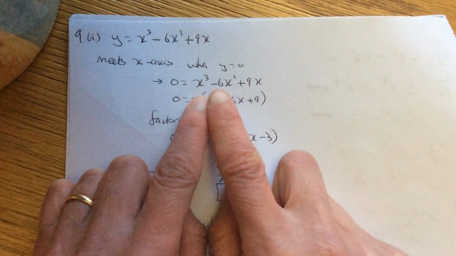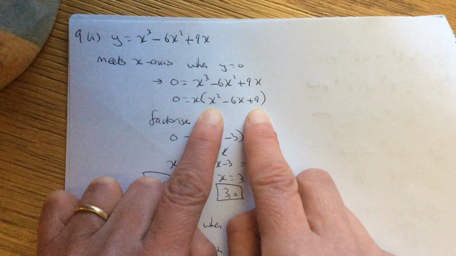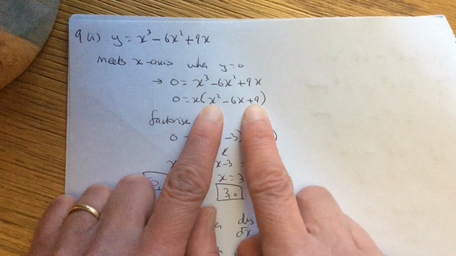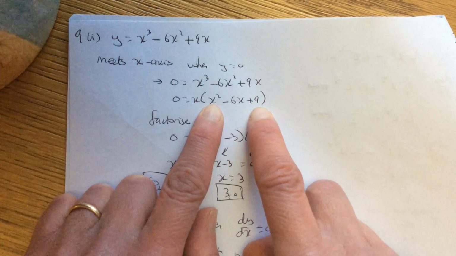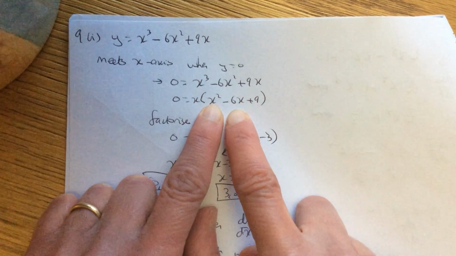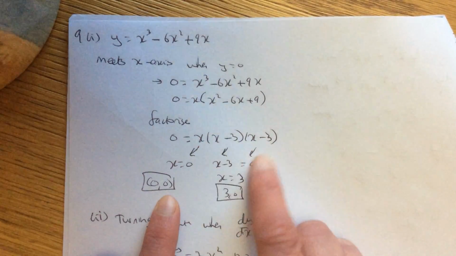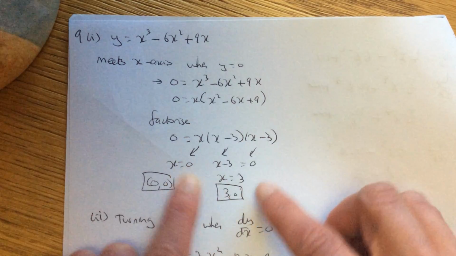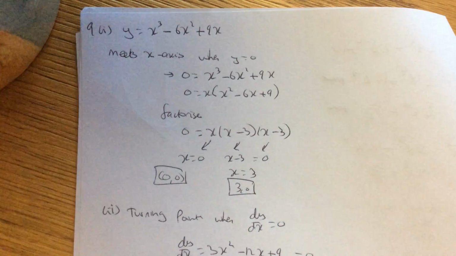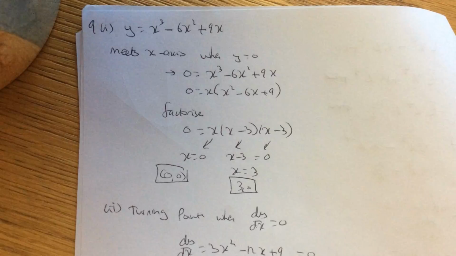So you will always factorise out your x to give you a wee quadratic. So factorise this bracket bit. What multiplies to give 9 and adds to give minus 6? Well, it's minus 3 and a minus 3. Put each bit equal to 0 and solve. So when x is 0, y is 0. When x is 3, y is 3. And make sure you put brackets round it.